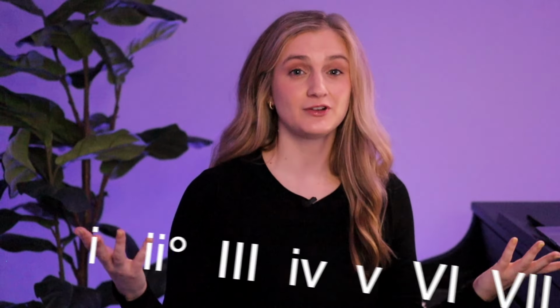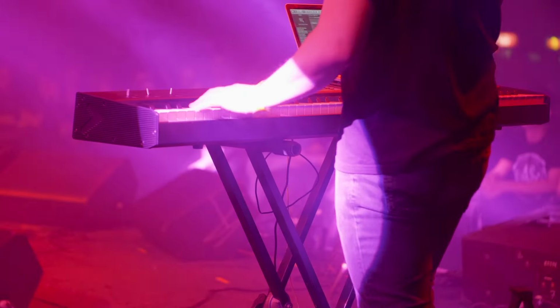So how is all this information going to help you? Number one, you can transpose easily. You're going to be able to switch from one key to another just by knowing the Nashville number system. For example, if you'd like to move from the key of C major to the key of D major, with the understanding of the system, it should be pretty easy to switch over. And if you're playing in a band, that might be really helpful because sometimes the singers will feel more comfortable singing in different keys.